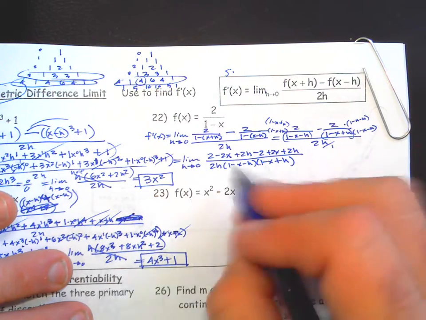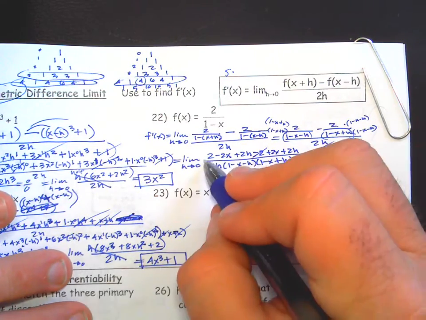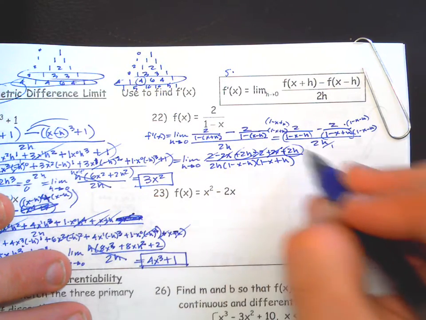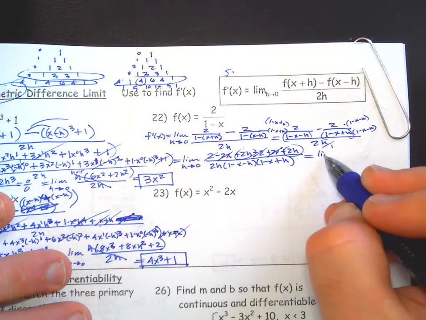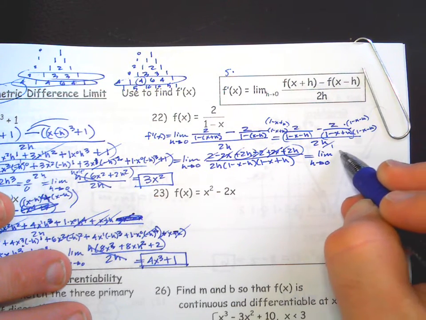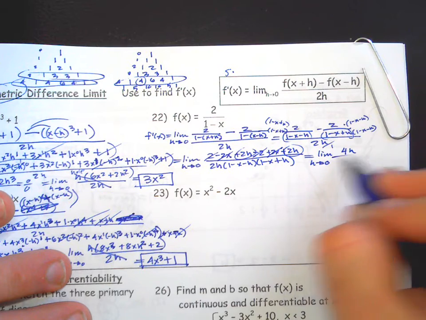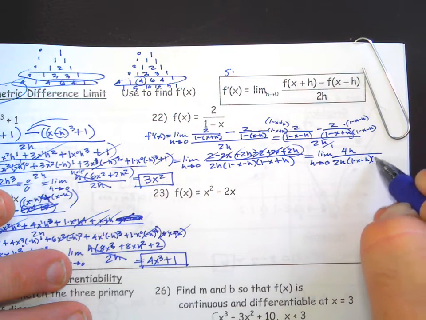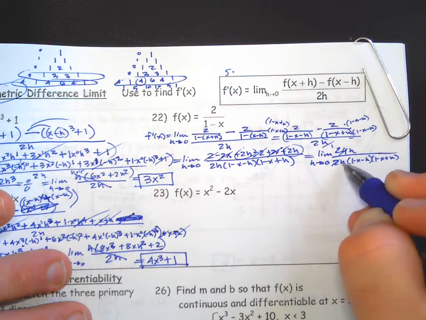The top, though, I need to. Now, the 2's cancel. The negative 2x and positive 2x cancel. The 2h and 2h add up, which is kind of what we expect to happen on these, right? Like all the non-h terms should go away. Otherwise, we're going to have problems still. So we have 4h over 2h, 1 minus x minus h, 1 minus x plus h. And the 2 reduces with the 4, and the h is reduced.